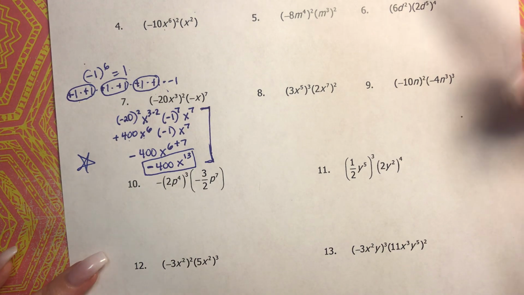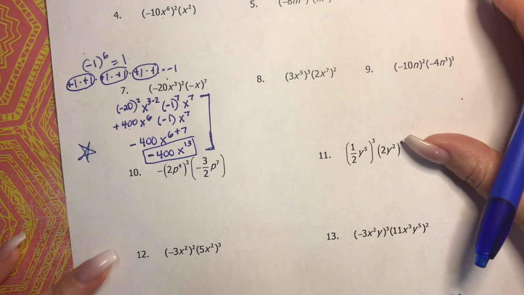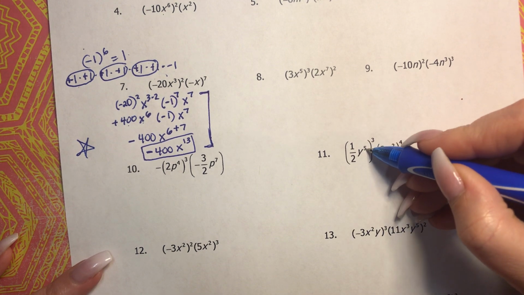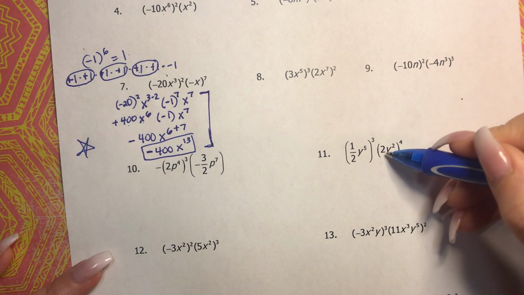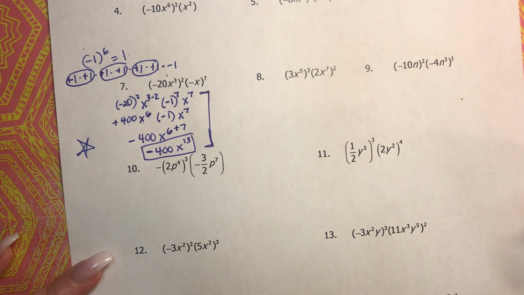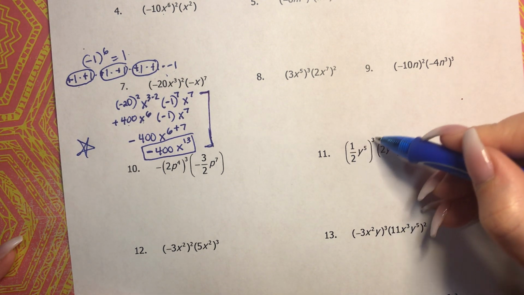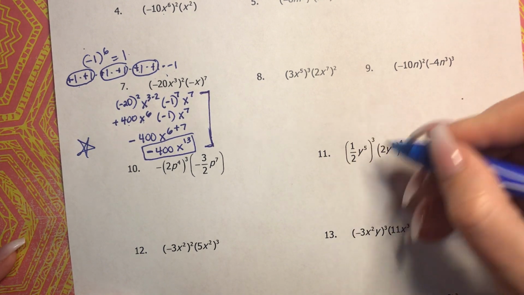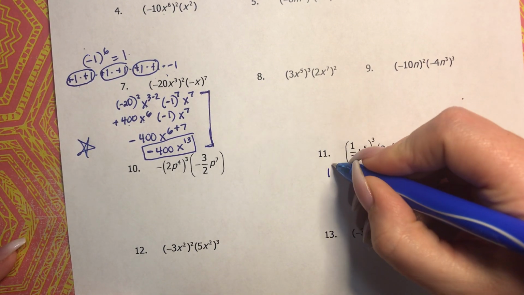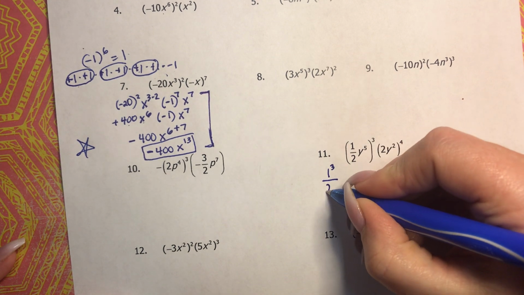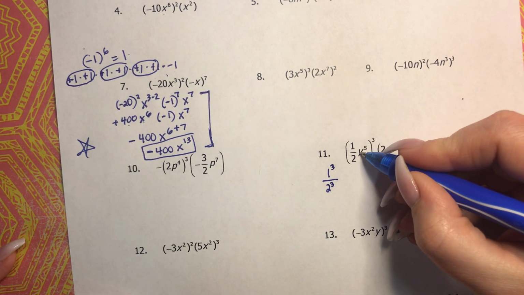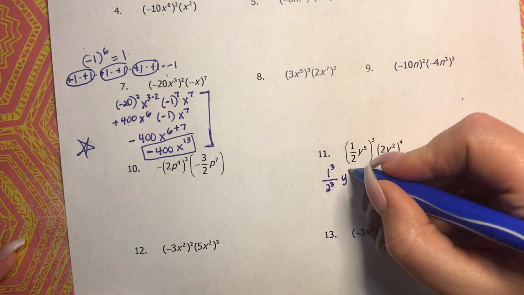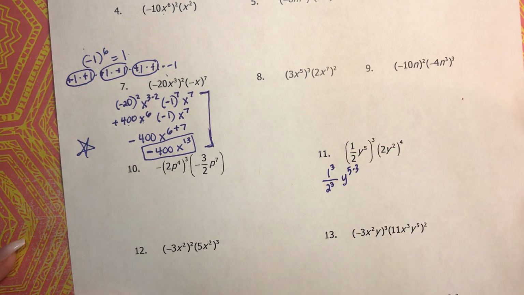Let's go on to number 11. We have a nice little lovely fraction here. So here we have 1/2 y to the 5th, all raised to the 3rd power, and 2y squared, all raised to the 4th power. So we have to raise each one of these things to the 3rd power. Whenever there's a fraction, no sweat, you just go 1 to the 3rd power and 2 to the 3rd power. And then y to the 5th, since it already has an exponent, we have to do that power rule, and it becomes y to the 5 times 3.